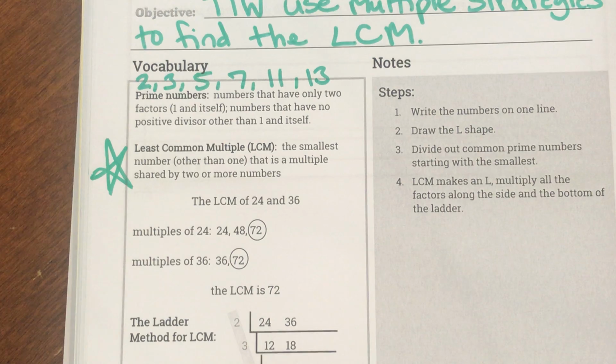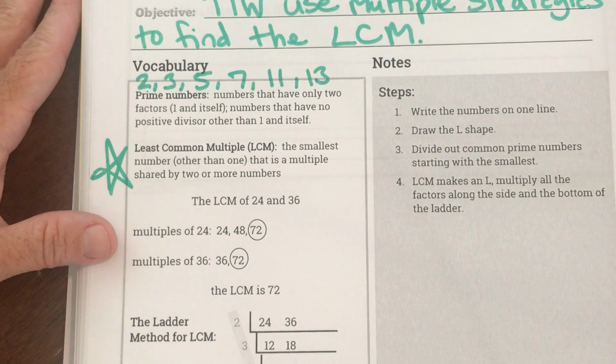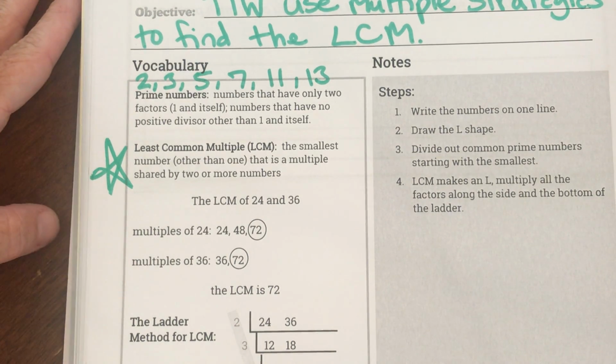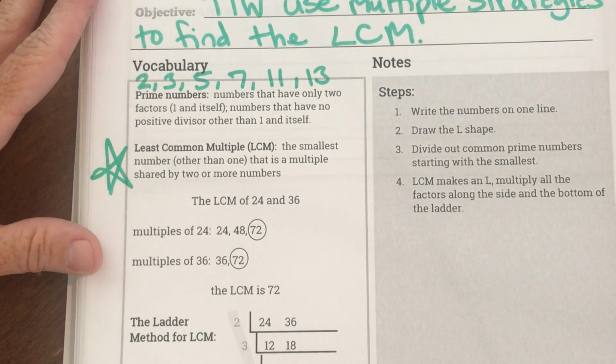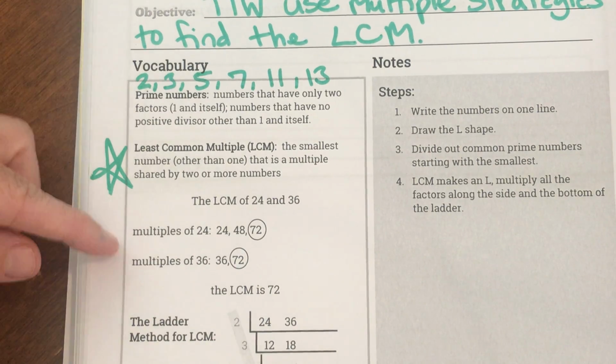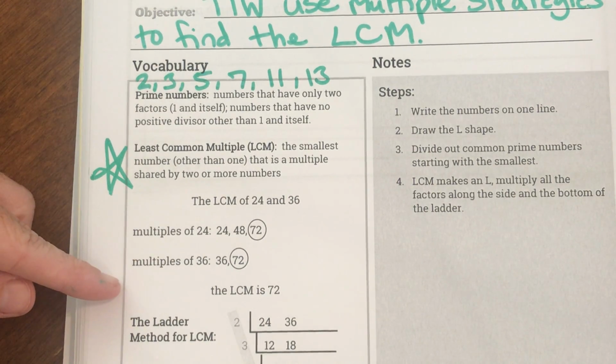Now, when we found factors, we always found the greatest common factor. We never find the least common factor because the least common factor will always be 1. Now the reason when we do multiples we don't find the greatest common multiple is because it would be infinite, because numbers go on infinitely. So this one we're looking for the least common multiple.